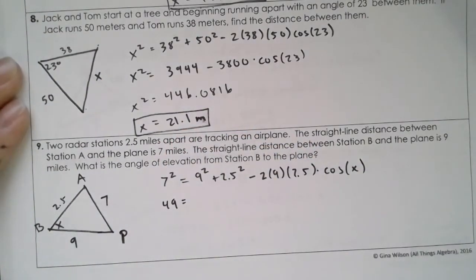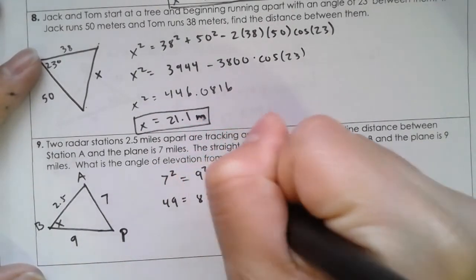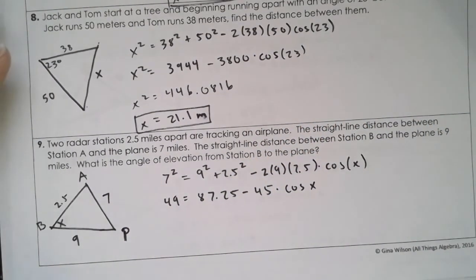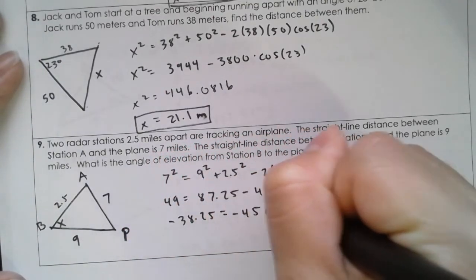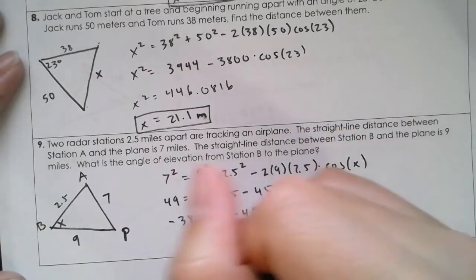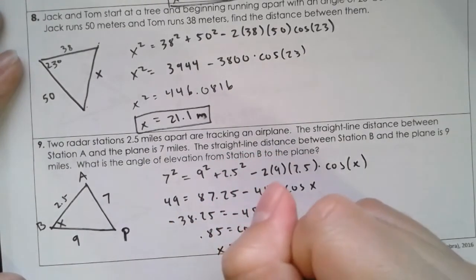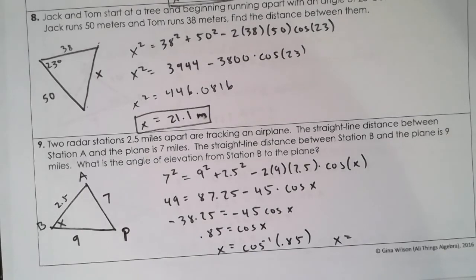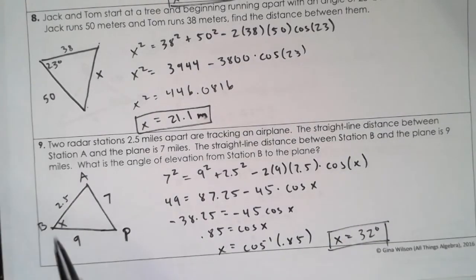49 is equal to 81 plus, you're going to get 87.25 minus 45 times cosine of x. If you subtract 87.25 from both sides, you're going to get negative 38.25 is equal to negative 45 cosine of x. Divide both sides by negative 45, you're going to get 0.85 is equal to cosine of x. So then x is equal to the inverse cosine of 0.85, and if you do that, you're going to get that x is equal to 32 degrees. So this guy here is 32 degrees.